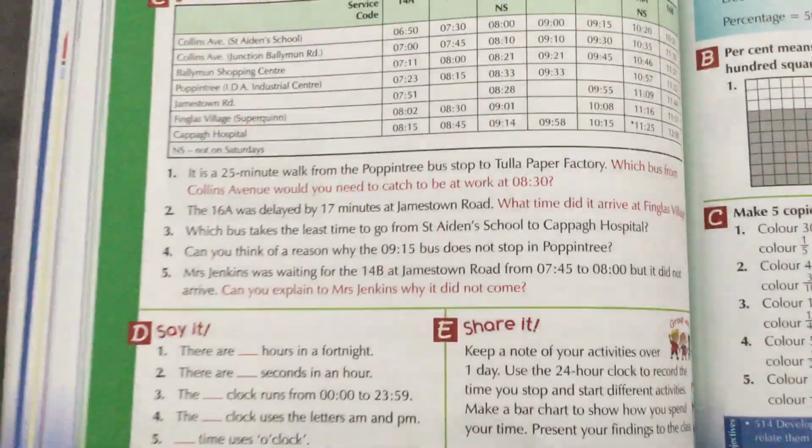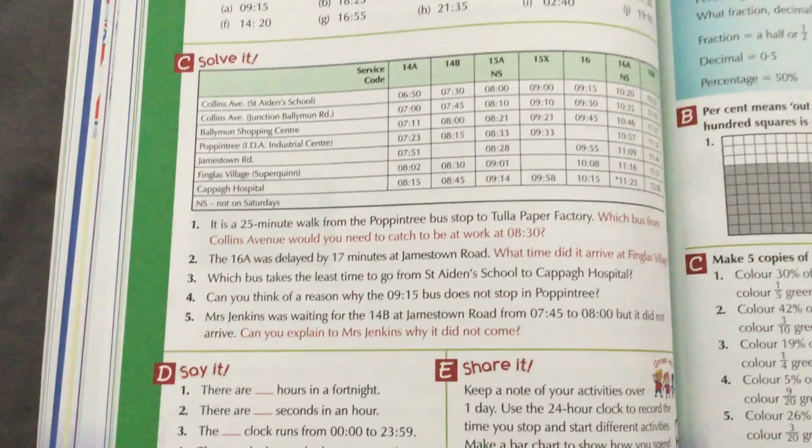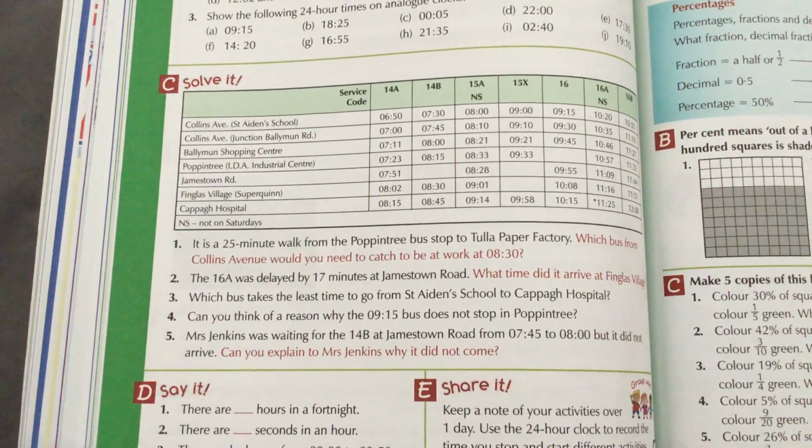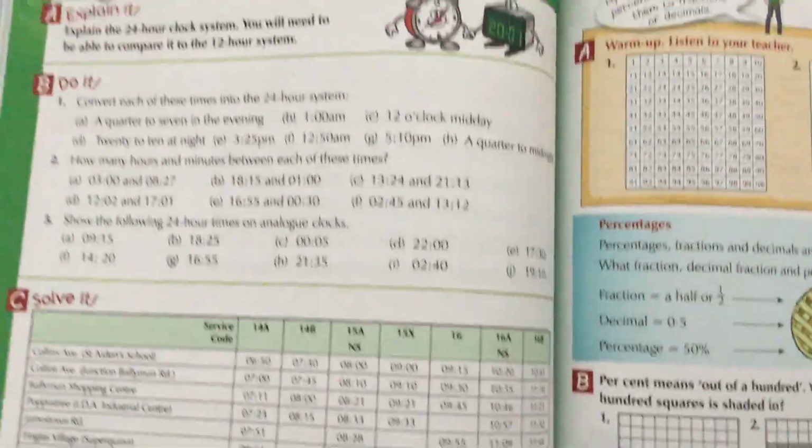And then on tomorrow's work, we'll be doing C and D here as revision for just being able to read timetables. It's extremely important that you're able to understand timetables and read them. This is for life. Anyway, guys, so that's it for today, and we'll tune in again tomorrow. We'll be going on to the next page.